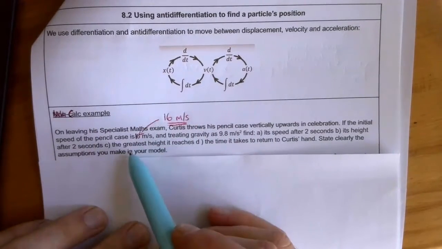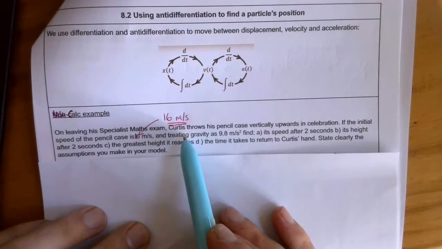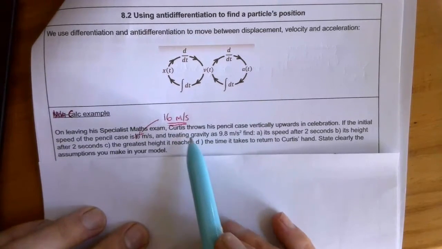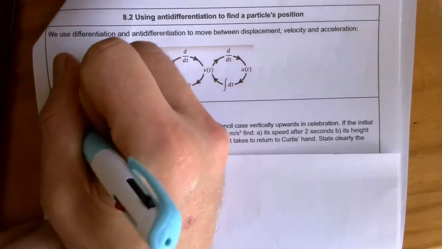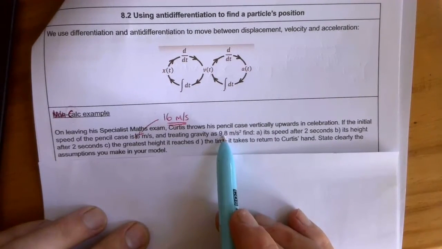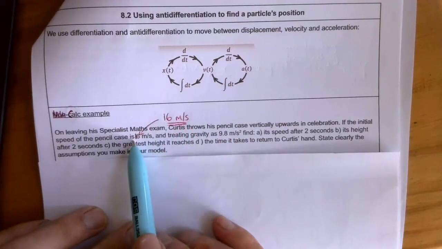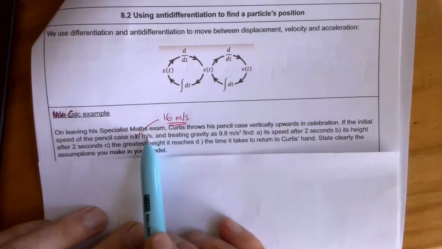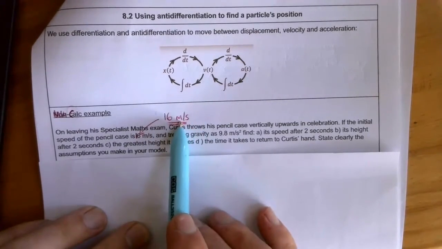So in terms of the first example, we've got Curtis coming out of his specialist maths exam, feeling great, launching his pencil case high into the air. It's a calculator example, so first typo, because we're working with 9.8, you can use your scientific calculator to evaluate the answers. And then second, just to make the numbers work a little bit neater, Curtis has thrown it much harder than 6 meters per second, 16 meters per second up into the air.